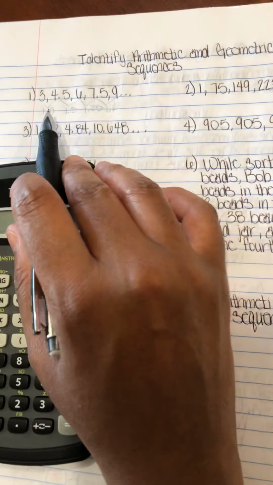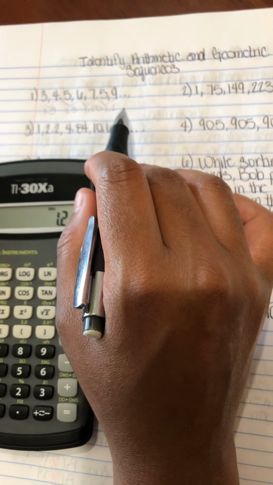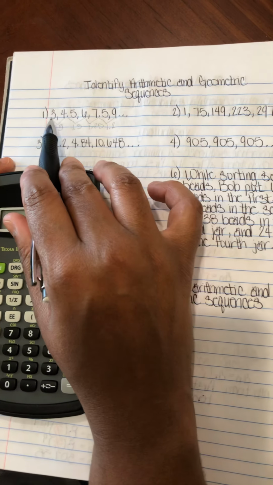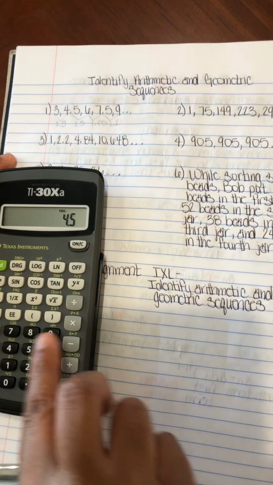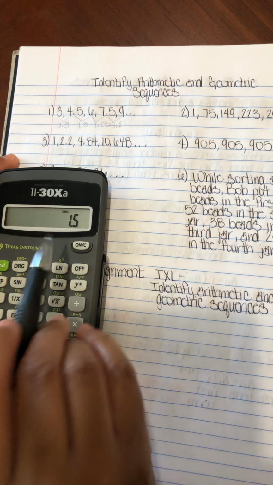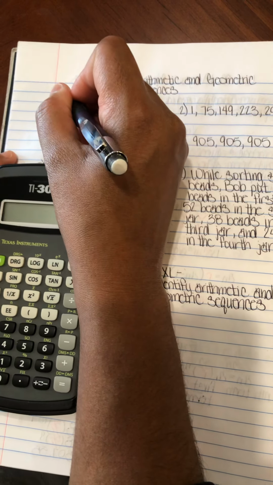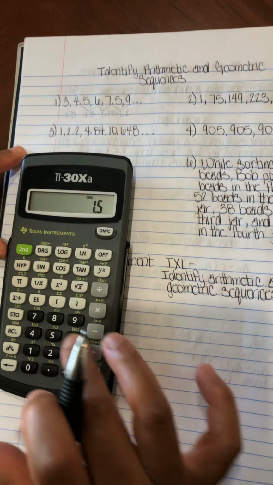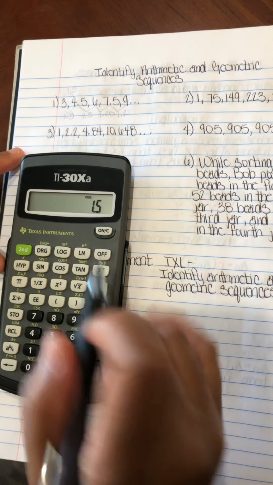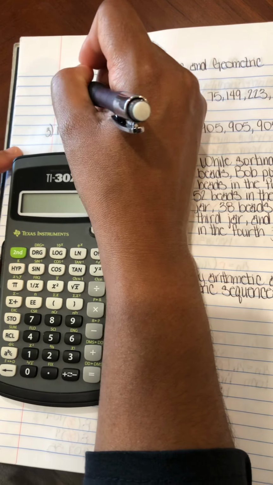In other words, a number that I'm adding each time in order to get my answer. So going from 4.5 minus 3 gives me 1.5. 6 minus 4.5 gives me 1.5.